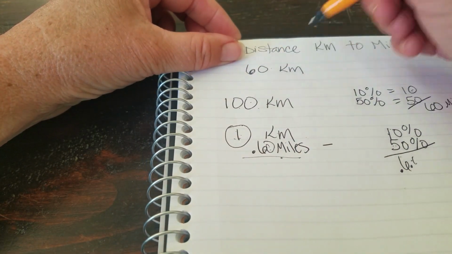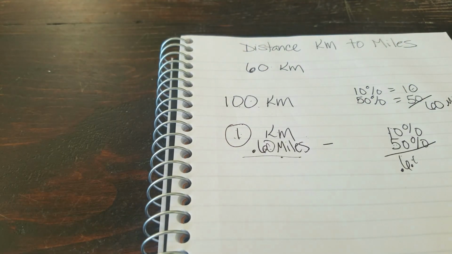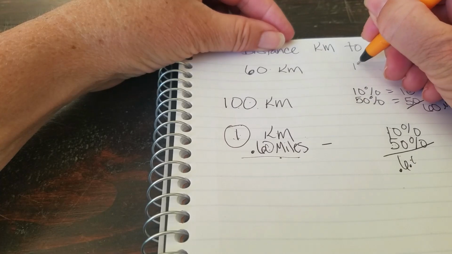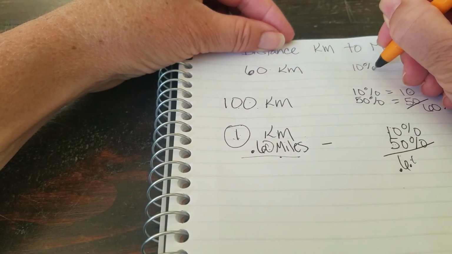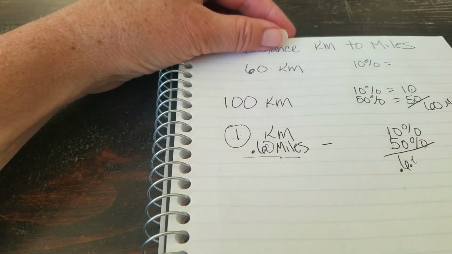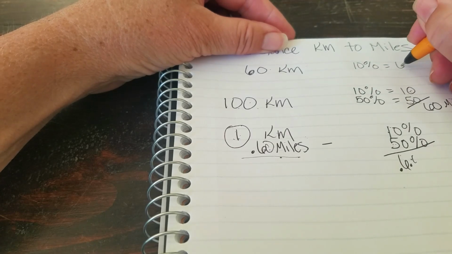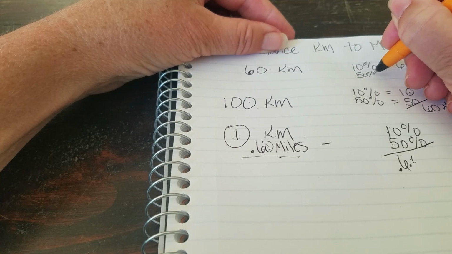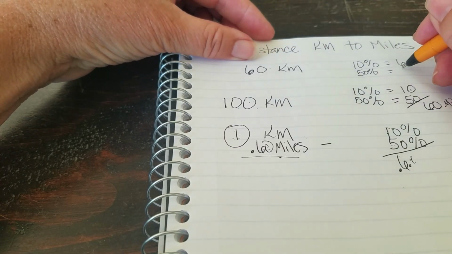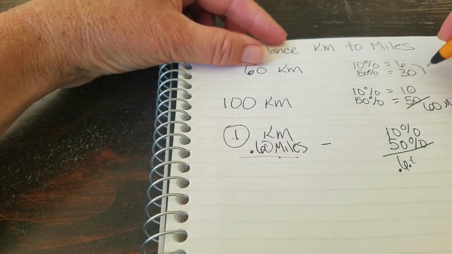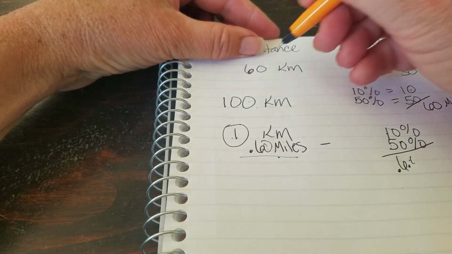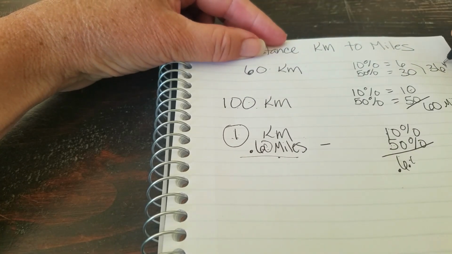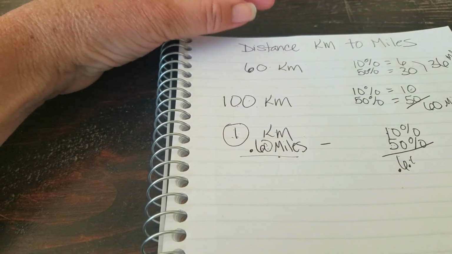Let's do that again. So we're going to walk a distance of 60 kilometers to get home because our car broke down. 10%. 10% of 60 is 6. 50% is 30. 30 plus 6 is 36. So 60 kilometers is 36 miles.